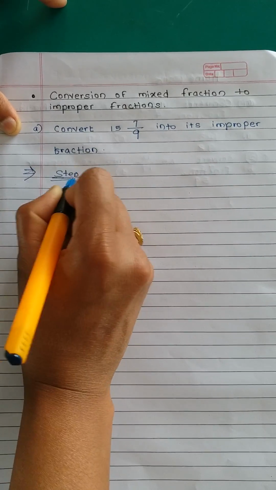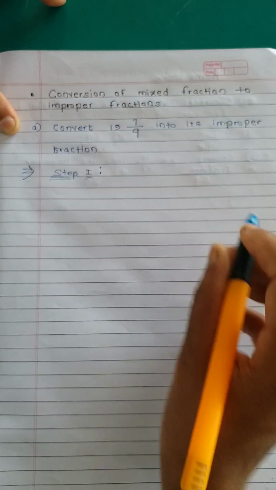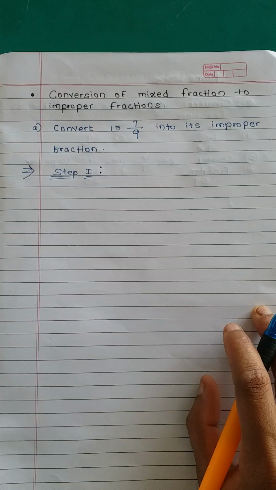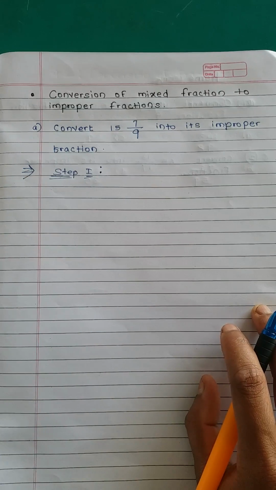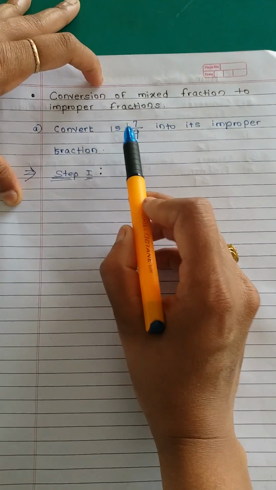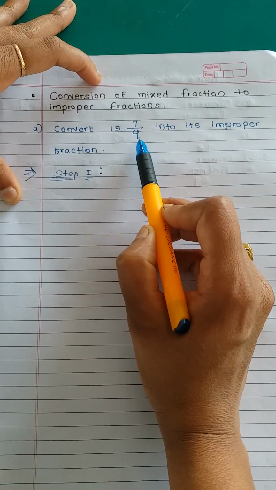Step number 1. What is step number 1? What do we have to do here? Simply multiply the whole by the denominator. Okay, what is the number? The number is 15 and 7 divided by 9.